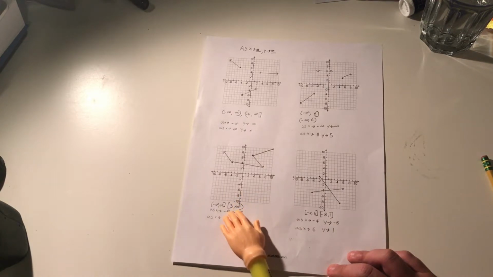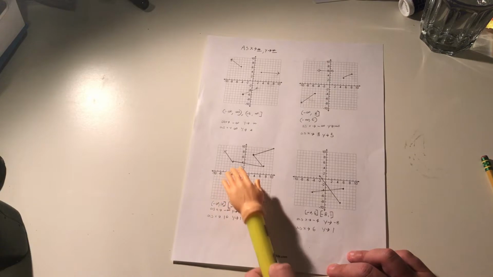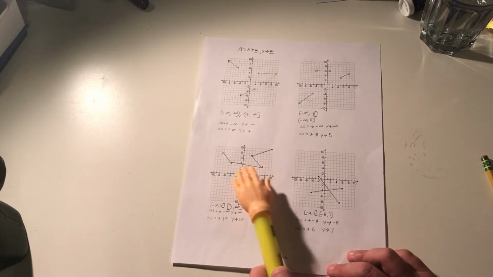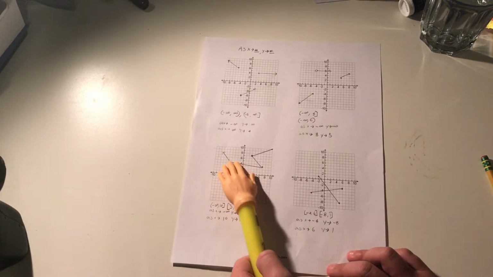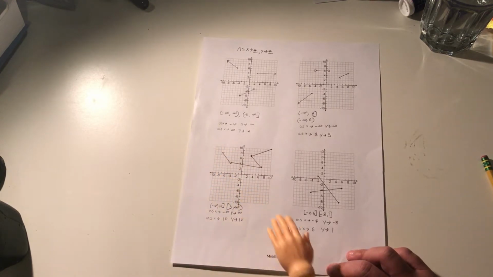Now for the range, we have 3, right here. And then we have another infinity, because this infinity is going up on the y-axis and negative on the x-axis.